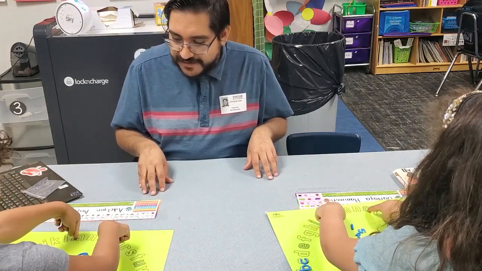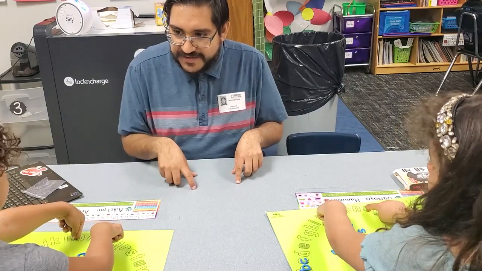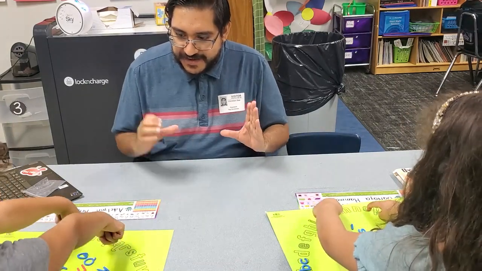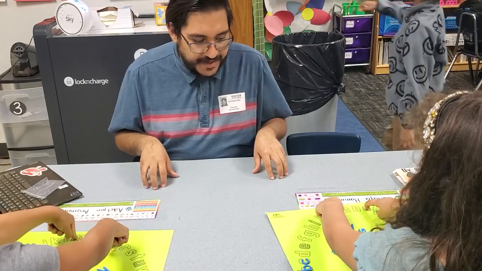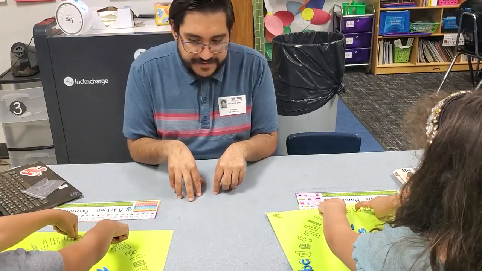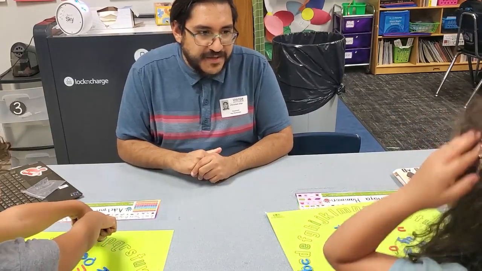Alright, L and O is where our fingers should be. So letter L and O. And then 13. Now, what are the two letters in the middle?